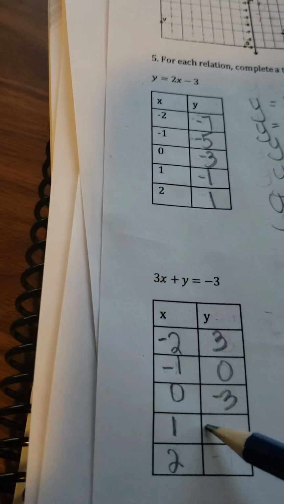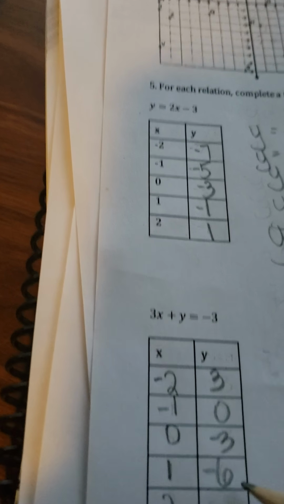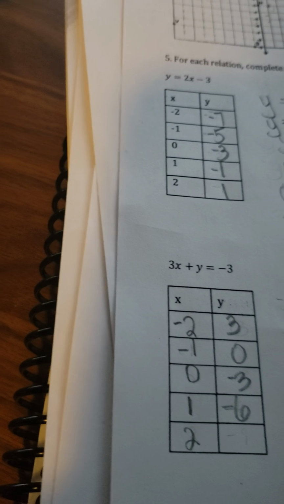Once you've made the corrections, I'll give you the directions on the website.